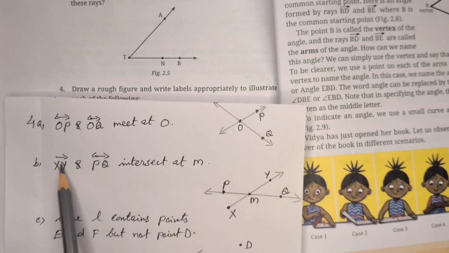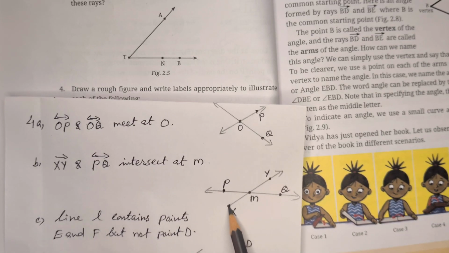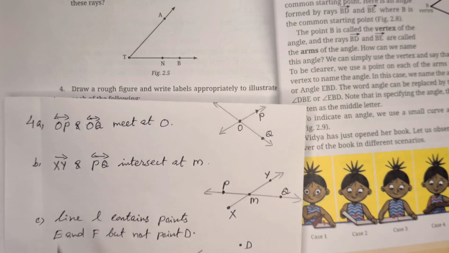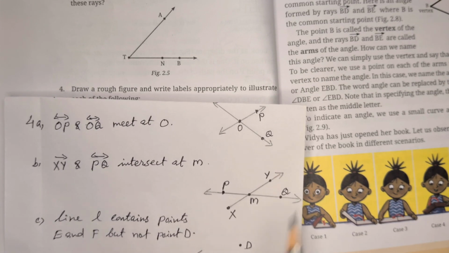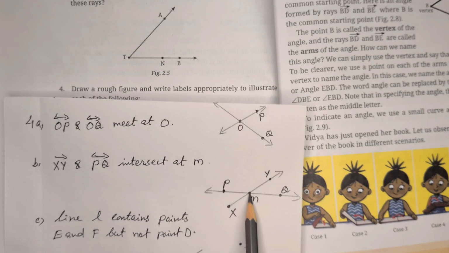Second case: XY is a ray, that means the starting point is there. PQ is a line. On top we can see that line symbol. So it's a line intersecting at the point M.